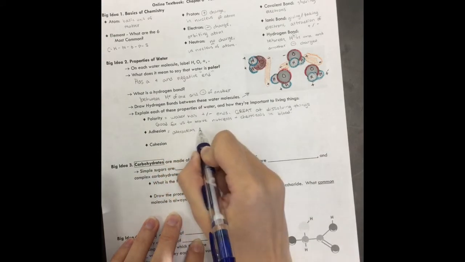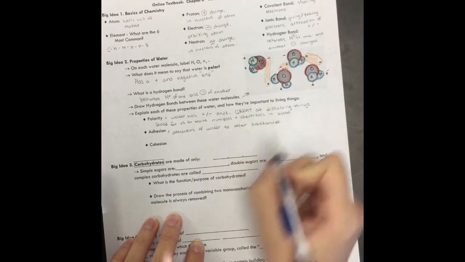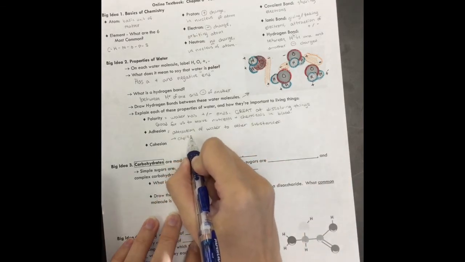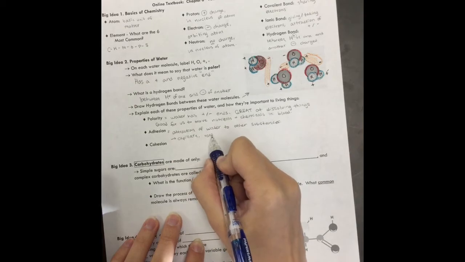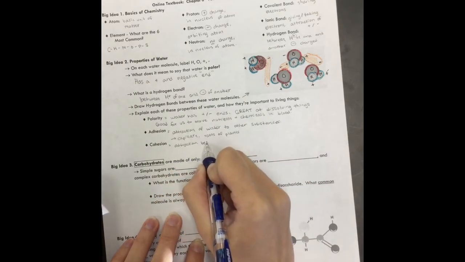Adhesion, remember, think of adhesive. It's the attraction of water to something different. So this would be the attraction of water molecules to a window. That's the fact that they cling. It also allows water to move through our capillaries and in the roots of plants.